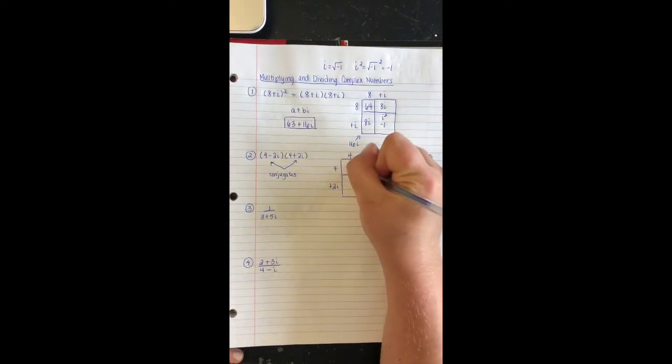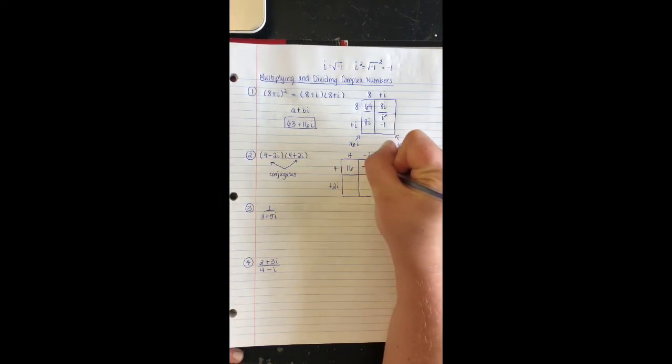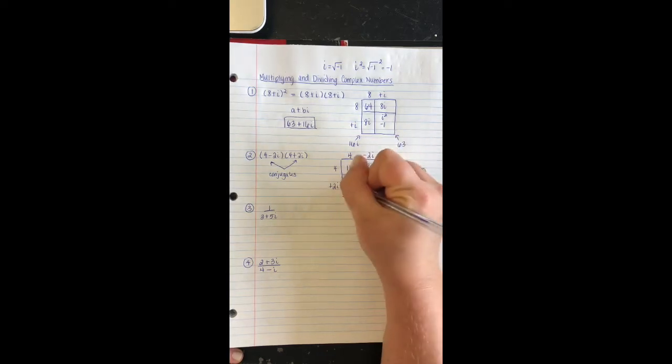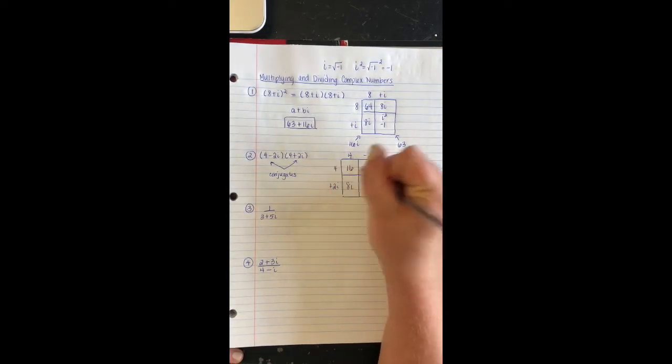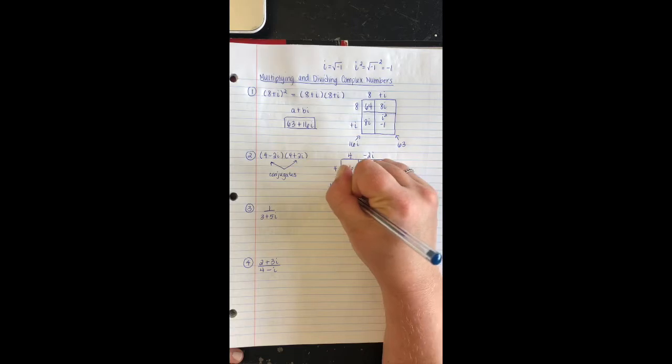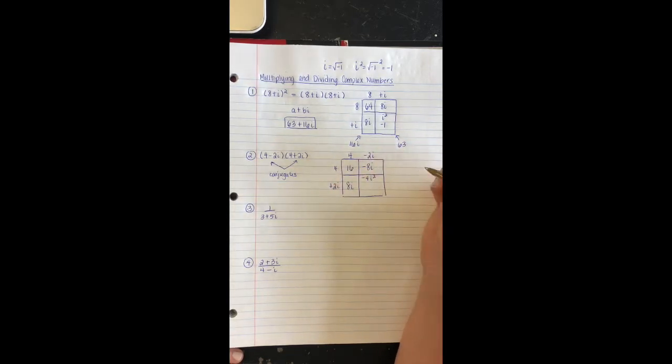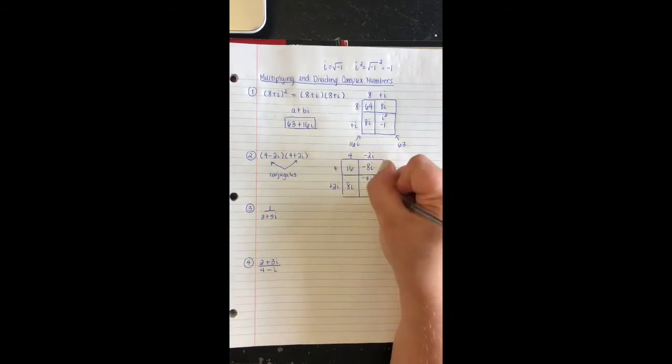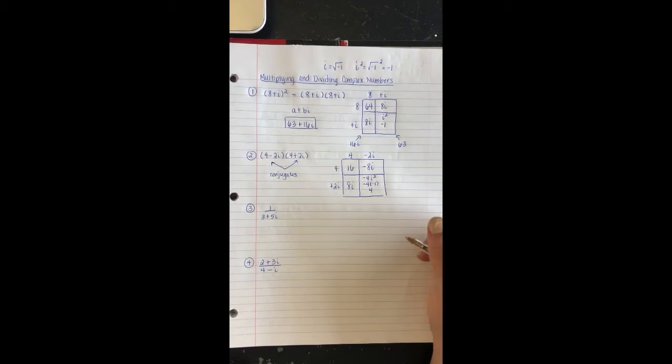4 times 4 is 16. 4 times negative 2i is negative 8i. 4 times 2i is regular 8i. 2 times negative 2 is negative 4. i times i is i squared. Careful in that bottom right-hand corner box. That's where most of the mistakes end up getting made. So this is really negative 4 times negative 1, which is really a positive 4.